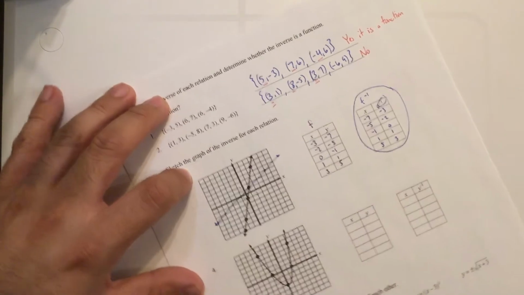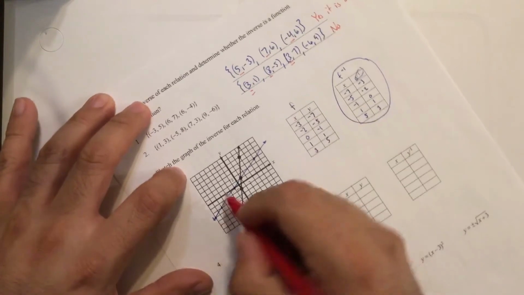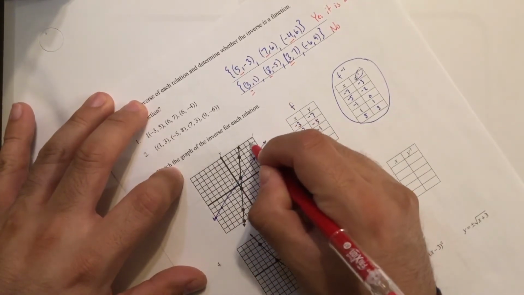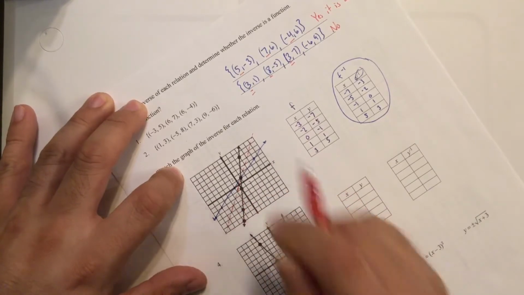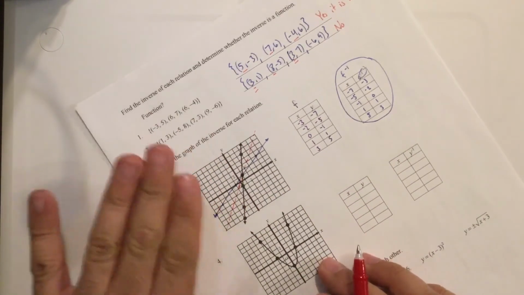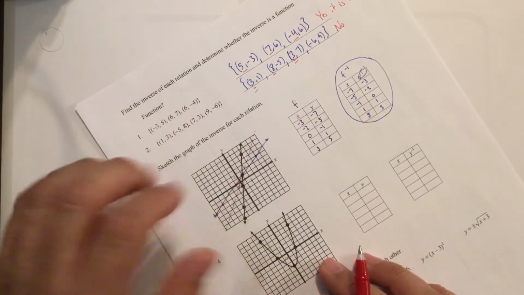There we go. And just to prove that it is a reflection across that line, y equals x, I'm going to go ahead and draw that in there so you can see what it looks like. And there you go. And you can see the blue line is a reflection of the black line across the line y equals x.